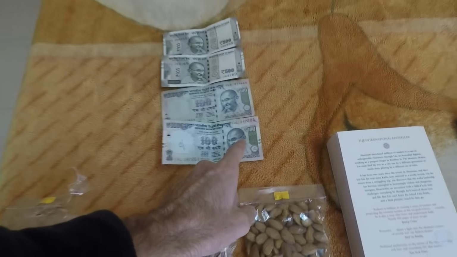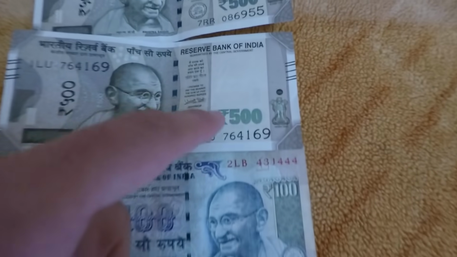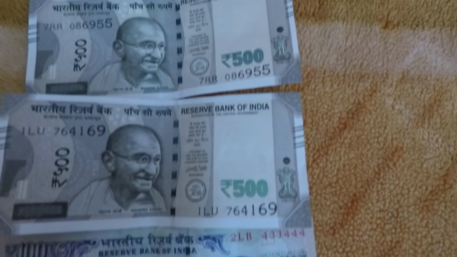Hey there, so the current exchange rate for the US dollar versus the Indian rupee is 65 rupees to 1 US dollar. So that means that 100 rupees is about $1.50. 500 rupees is about $7.50.